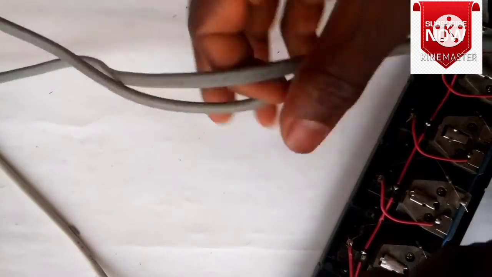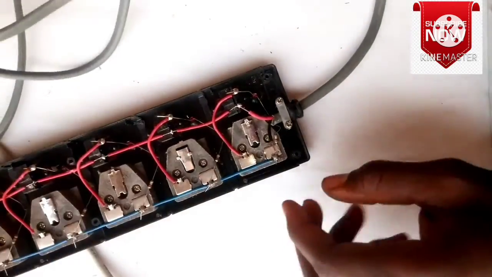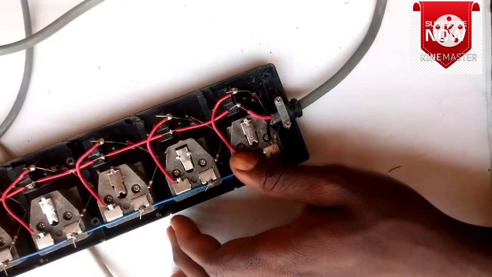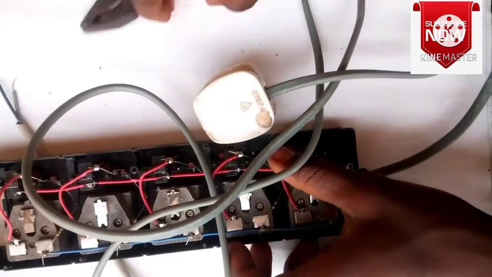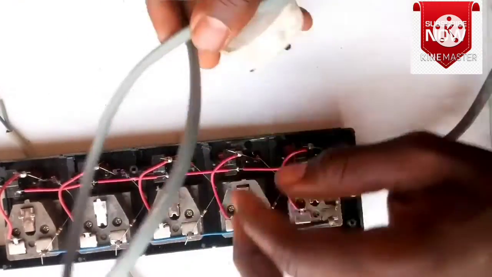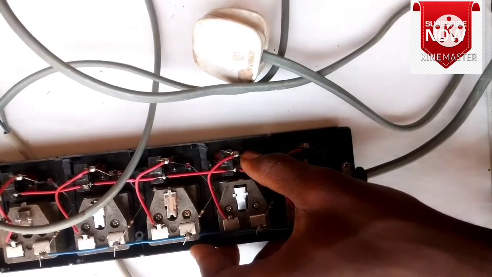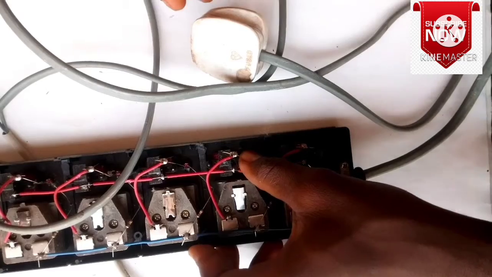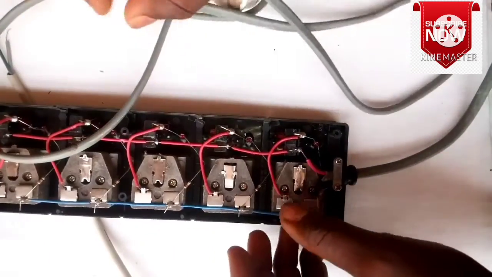So this is how we replace the cable of any extension. You can replace the cable of any extension using this, a 2-yard cable. You can use 3 yards, 4 yards. It's up to us to make our choice on how many yards we want to use. You can use as much as you wish. So this is how we place the cable.